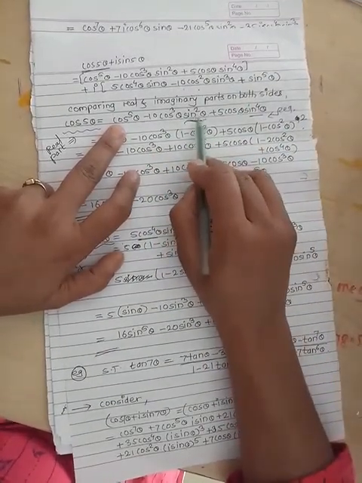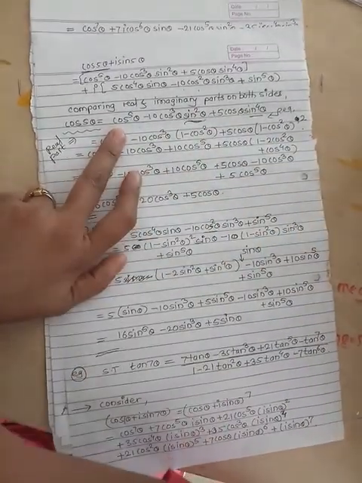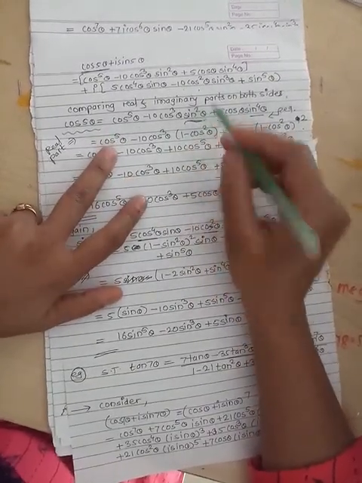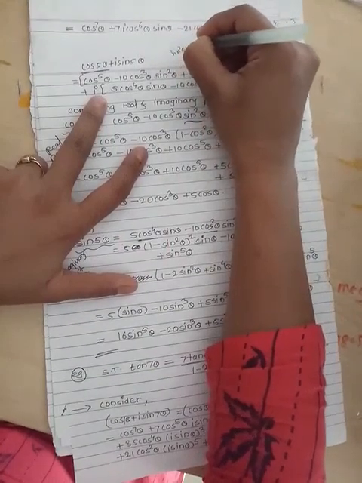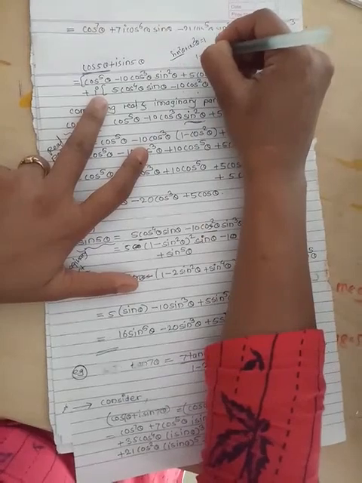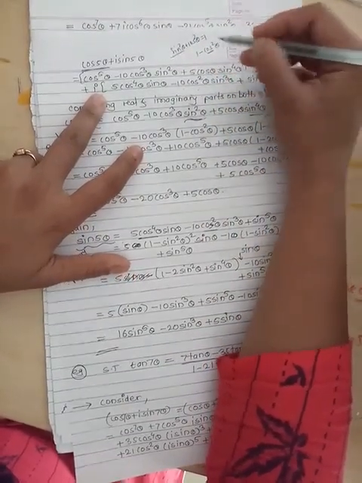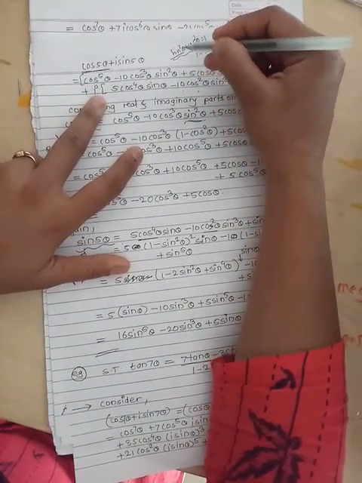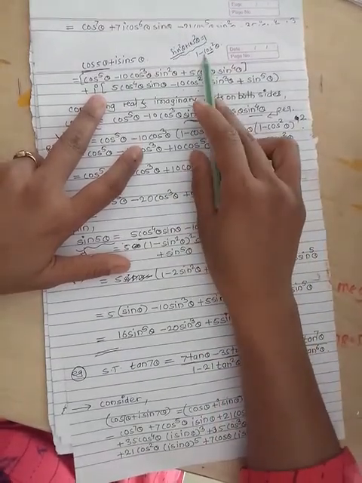Hence we have to eliminate sin square theta and sin raised to 4 theta. So how can we eliminate these? Here we have to use the formula. Which formula? The general formula, sin square theta plus cos square theta equal to 1. So what is the value of sin square theta? 1 minus cos square theta. So you can convert the sin term into a cos term by using this first formula in trigonometric functions, that is sin square plus cos square is 1. Hence sin square theta is 1 minus cos square theta.